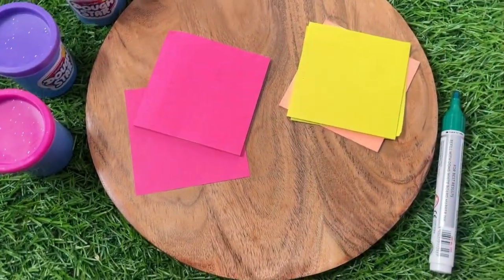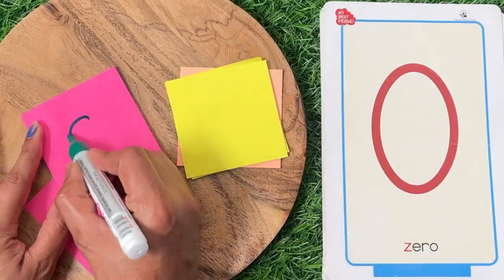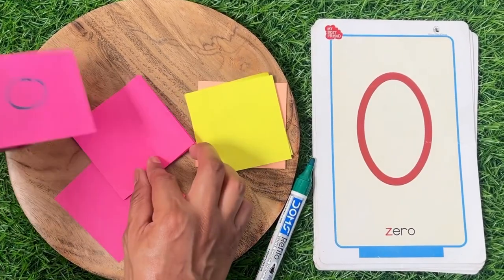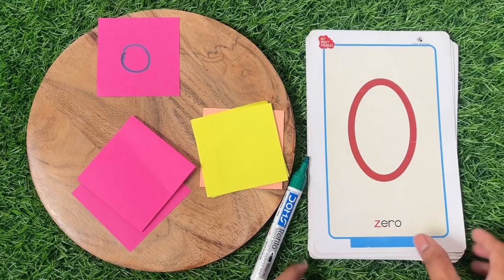Today we do writing practice 0 to 10. So let's start. 0. Everybody say with me. 0. This is 0.